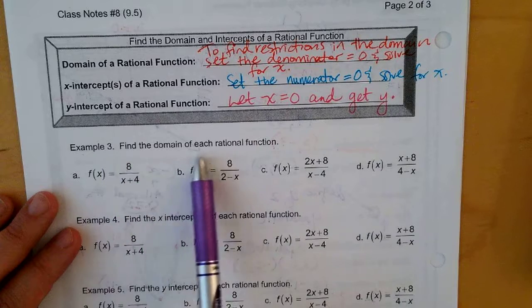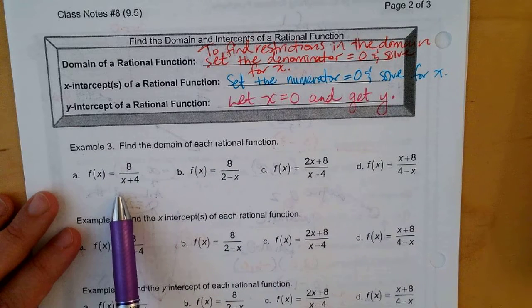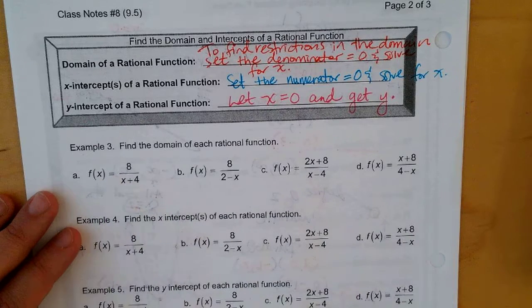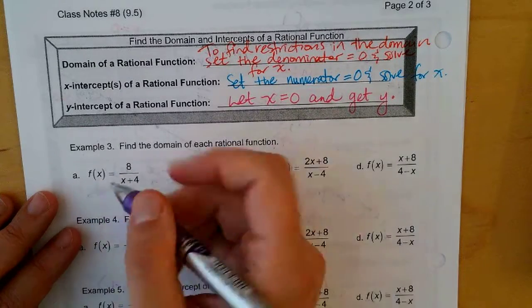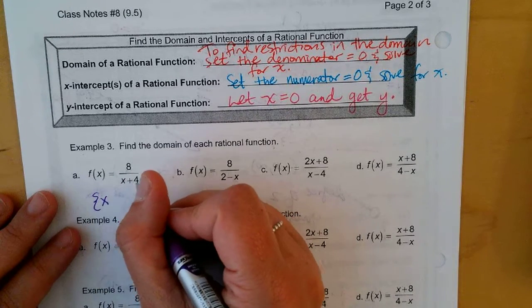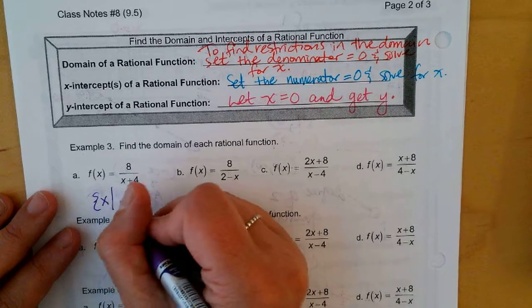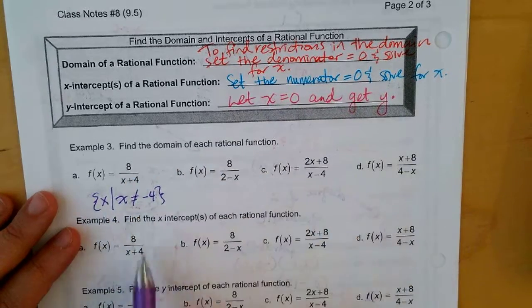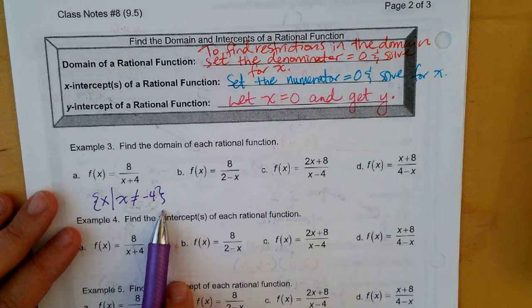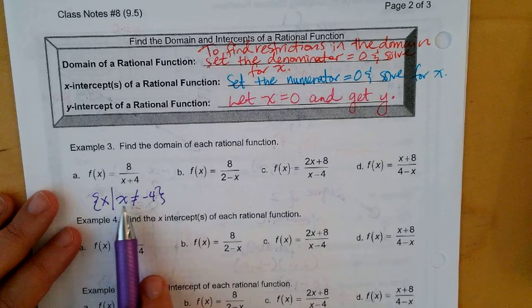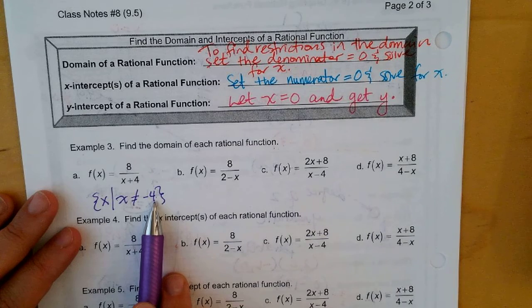So find the domain of each rational function. Essentially, what number would give me 0 in the denominator here? -4. So for the domain, since that would give me undefined, I'm going to say you can use all numbers except -4. And that's what that says in set builder notation. It's saying the domain is x such that x cannot equal -4.